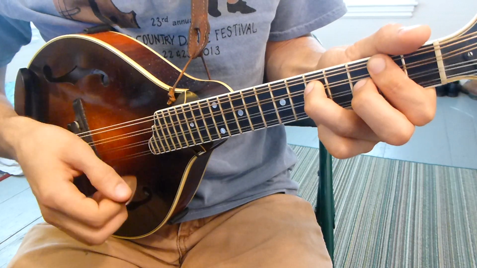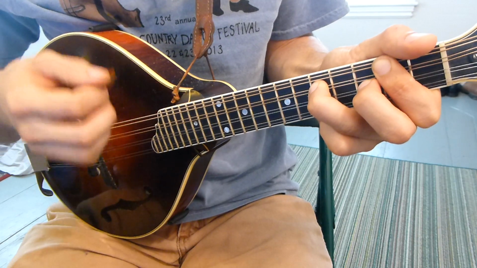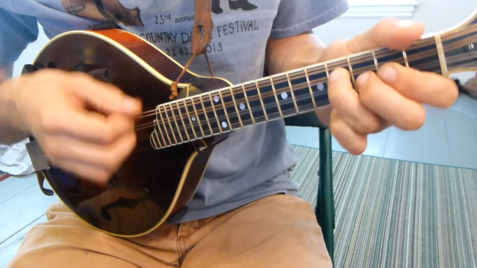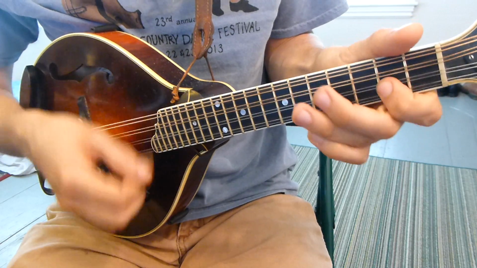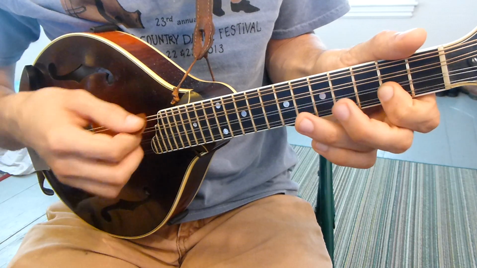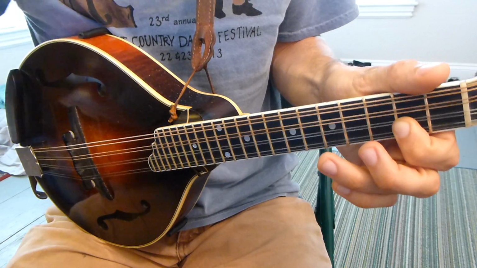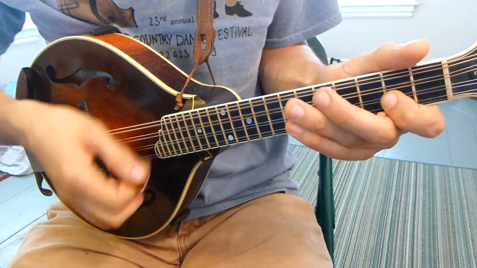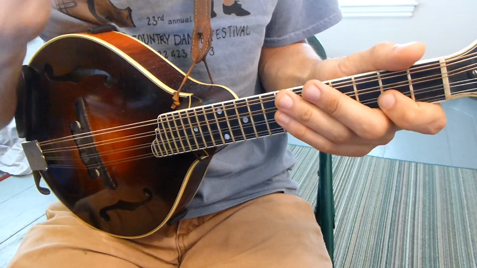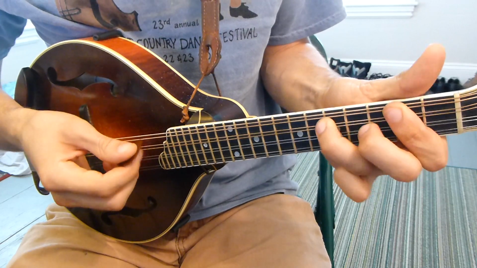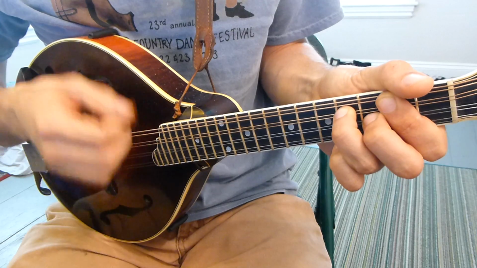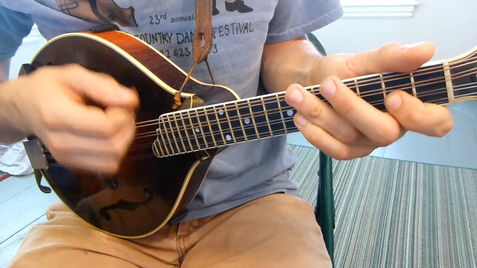So we have A minor 7, D7, just that one finger move, to our G major 7. We can also leave out that major 7 at the end. It gives it a little more closed sound, and leave off the E string.